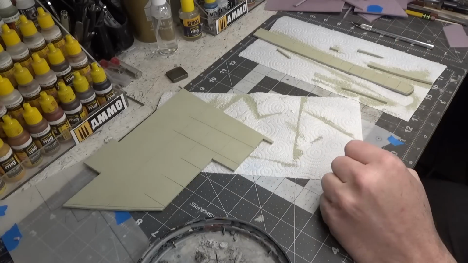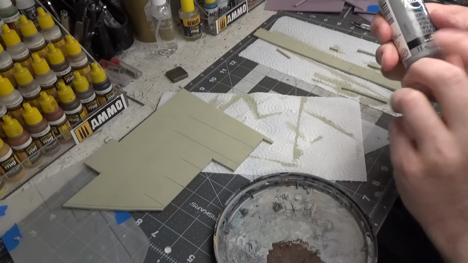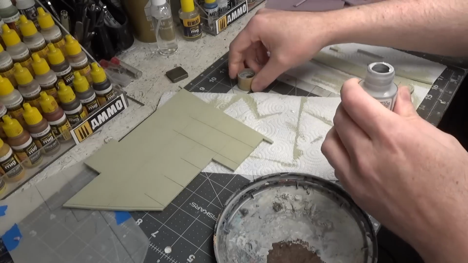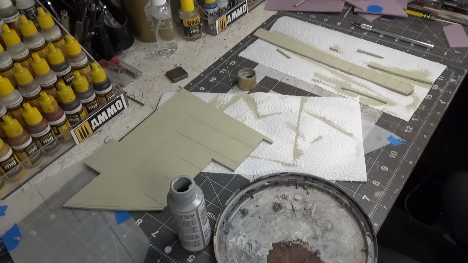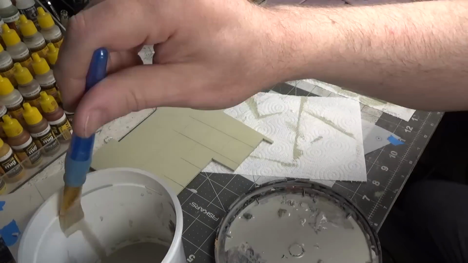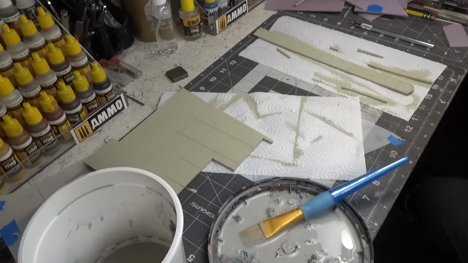Okay, the chalk paint is all dry. Now we're going to take slate gray and we're going to add a lot of water to it and create a wash. Maybe let's add a little bit of neutral gray.